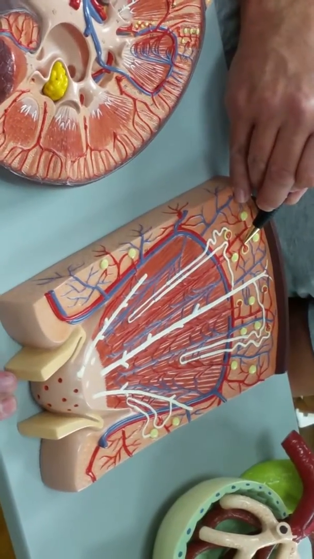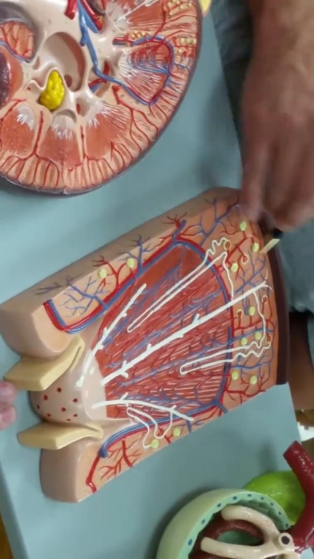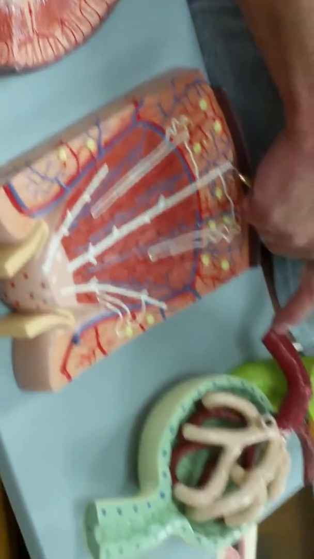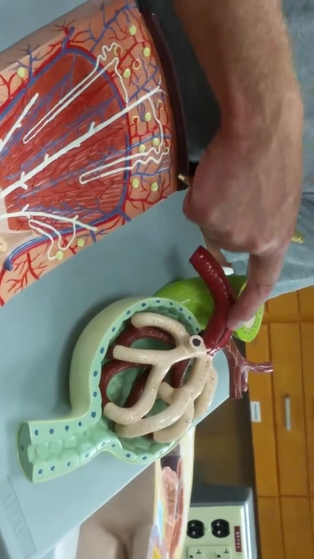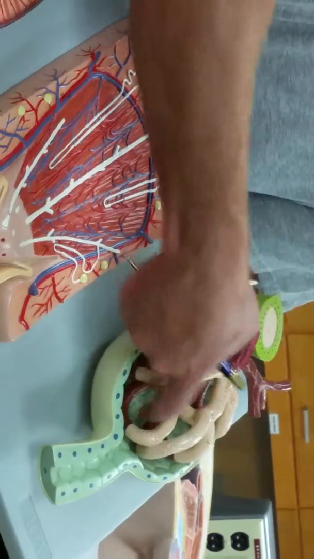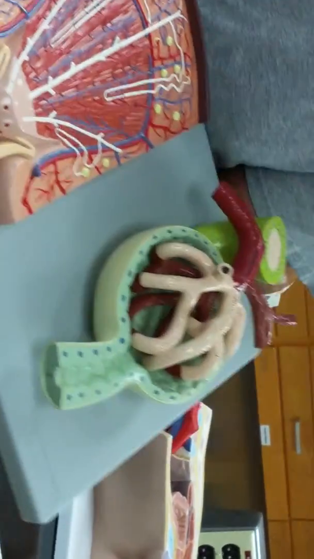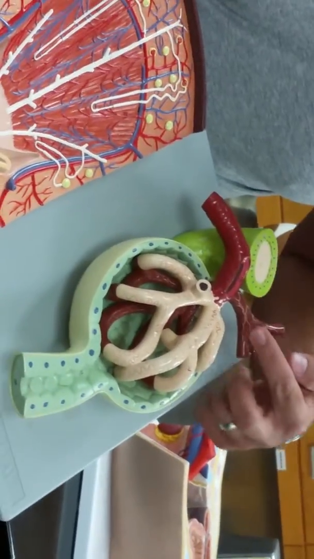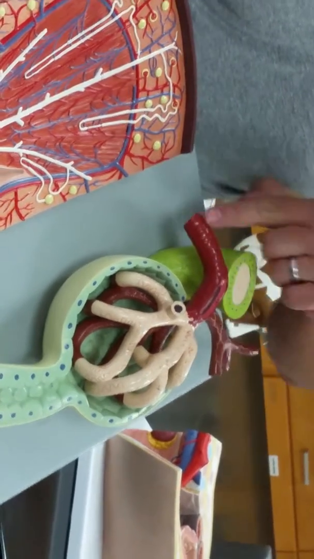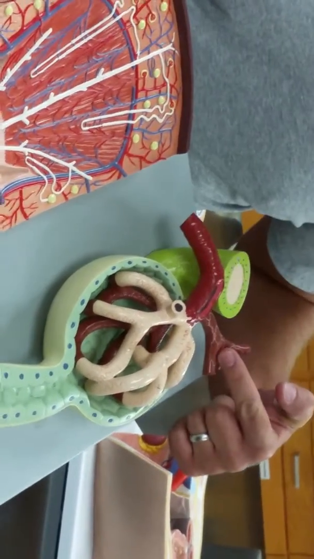This is our afferent arteriole. So you come here, here is our afferent arteriole. Goes to your glomerulus, then it comes out efferent. So A is going in, E is going out.